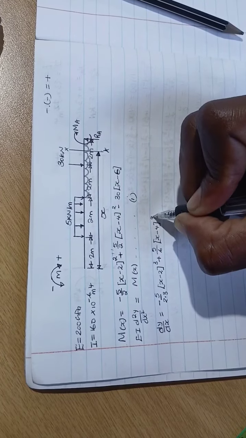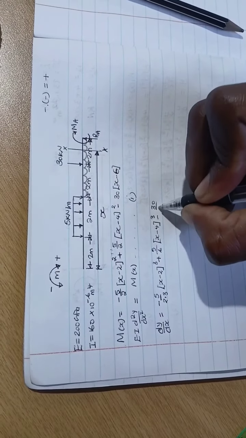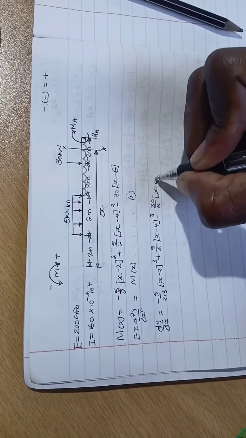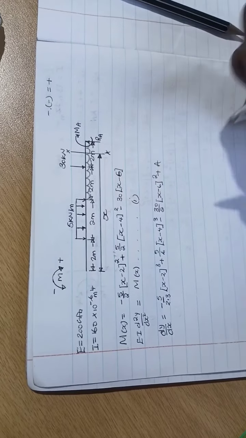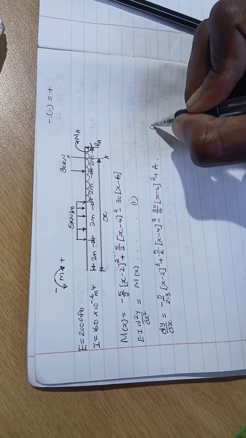Then again it's 3 there, guys. And then minus 30 divided by 2. I'd rather keep it by 2 rather than dividing and making it 15, so that if we are wrong, we can spot our mistakes easily. All right, this is equation 1. I call this equation 1.